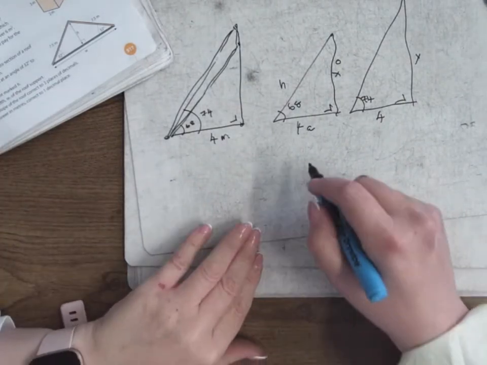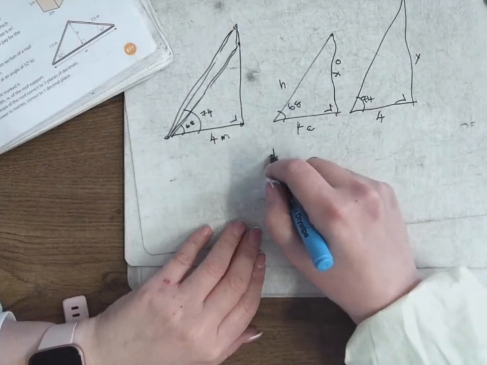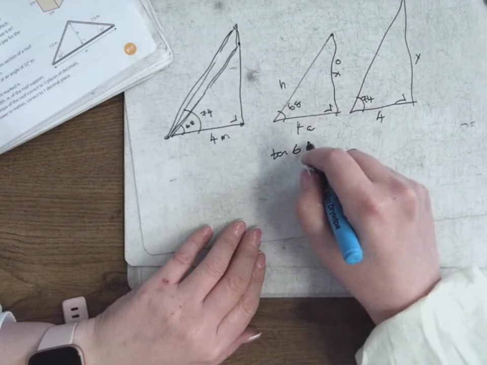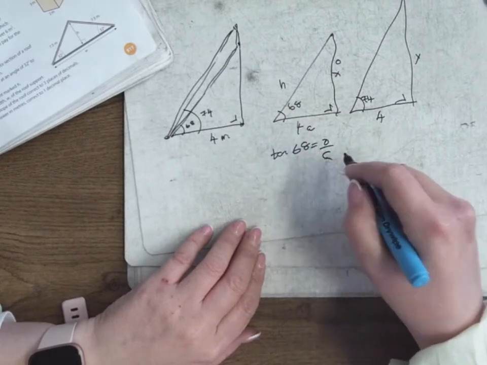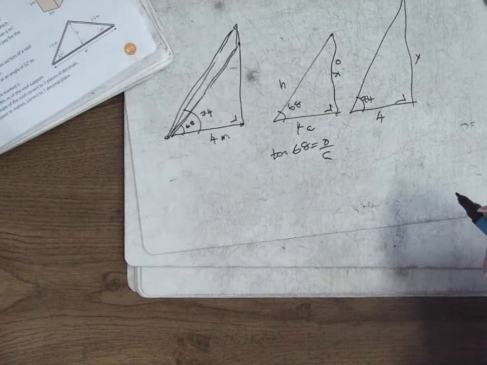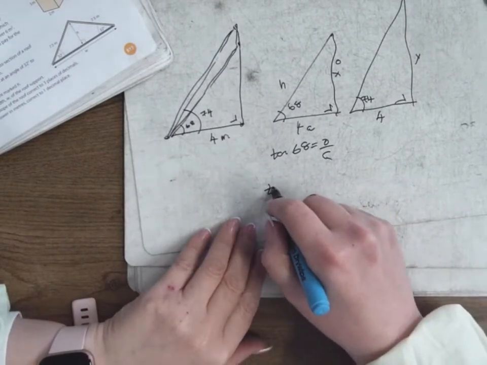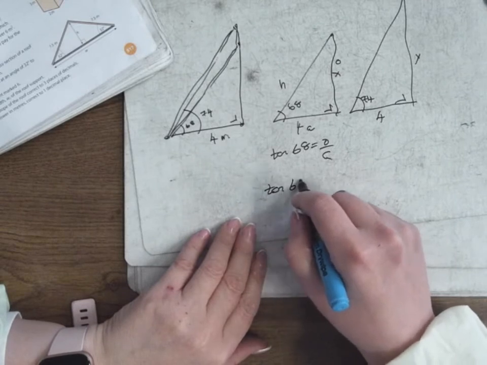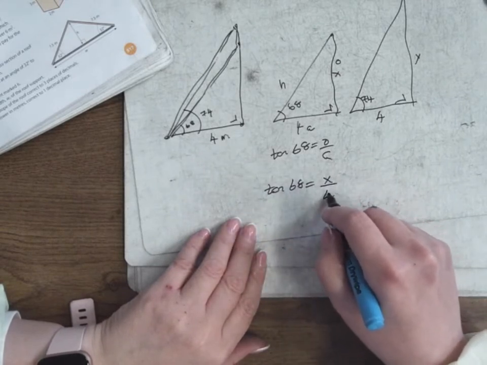Yeah. Right, okay. So when you fill it in, you're looking for opposite and adjacent, you'll be using tan again. So is it okay with everyone that I skip to just saying you're using tan? So you get tan of 68 equals opposite, which is X, over the adjacent, which is 4.